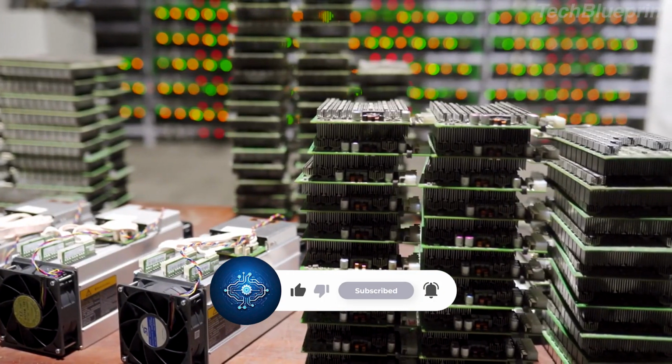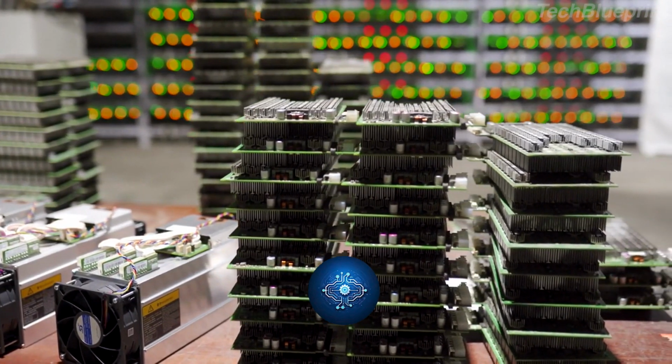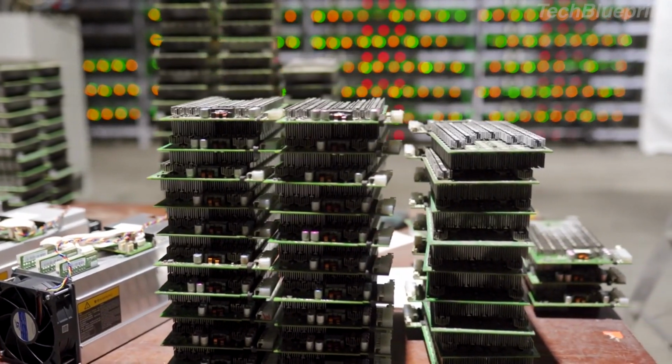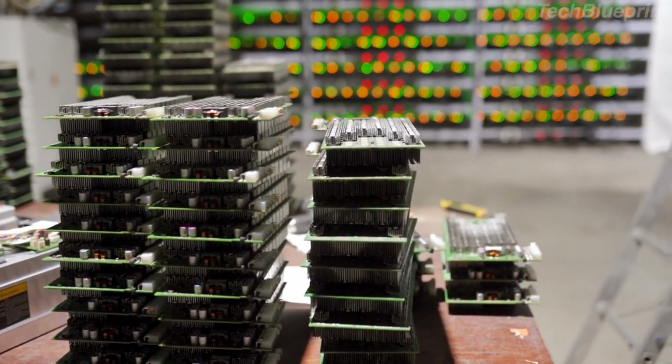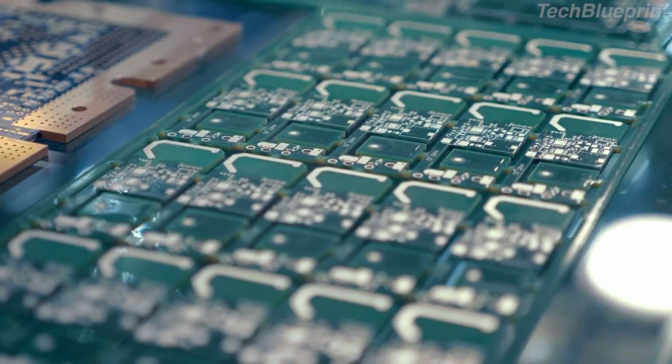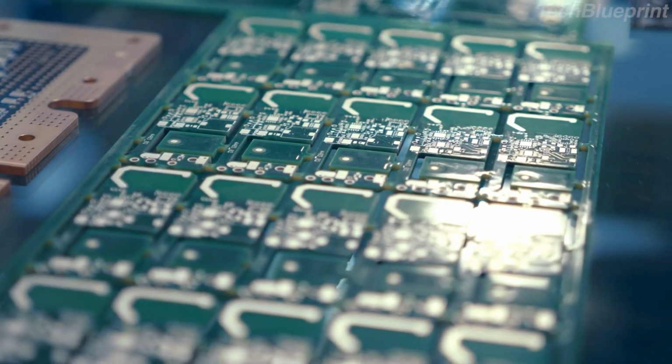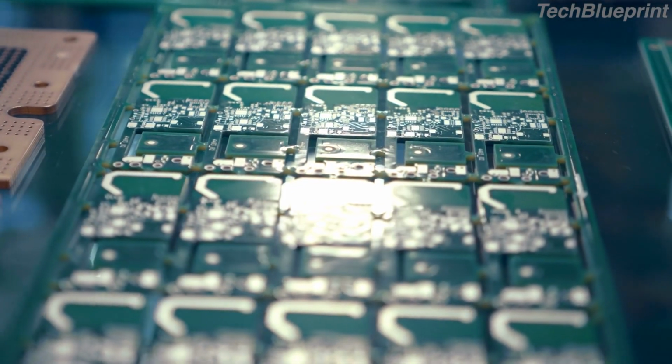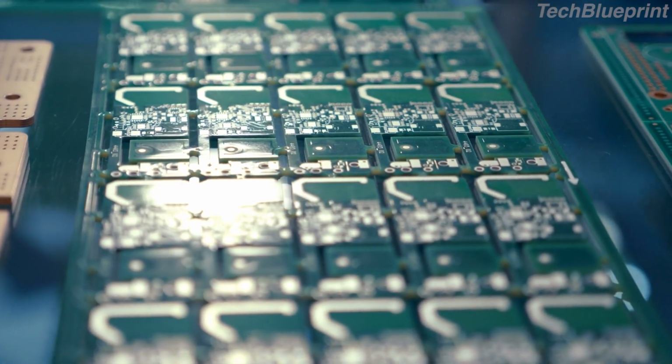Precision is critical, as even minor inaccuracies can lead to faulty connections or performance issues. By maintaining meticulous attention to detail, manufacturers produce high-quality PCBs that meet strict performance standards.